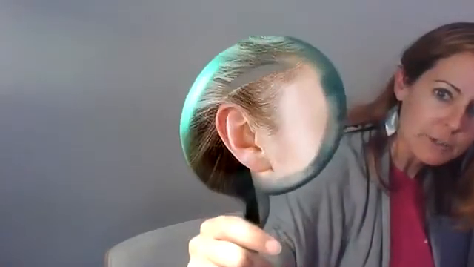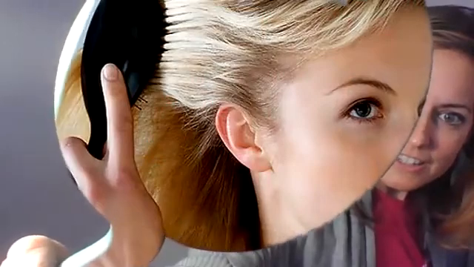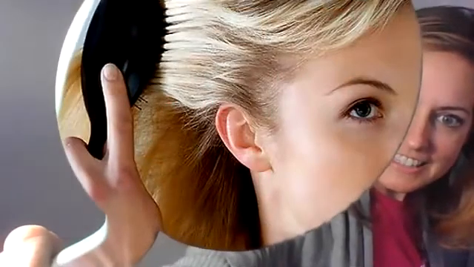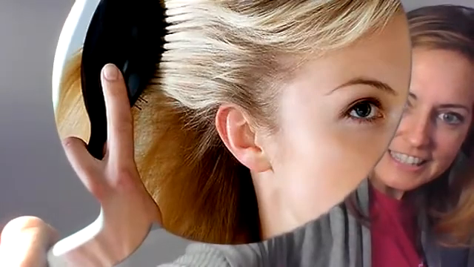Is this a boy or a girl? Can you tell? It's a girl. What is she doing? Can you tell? She is brushing. All right.